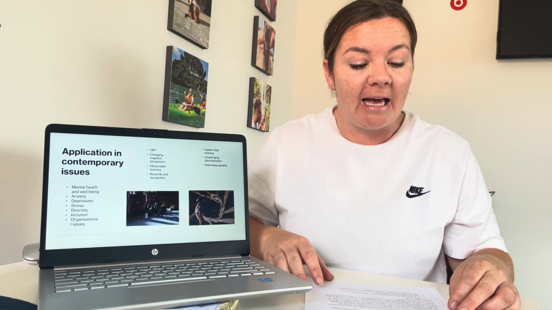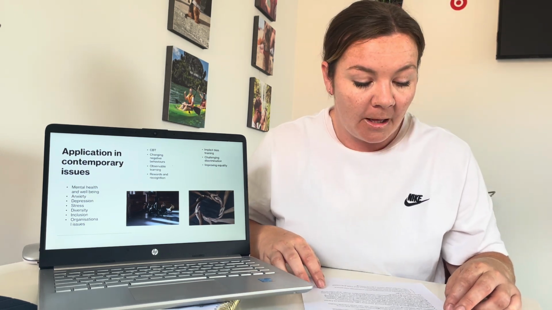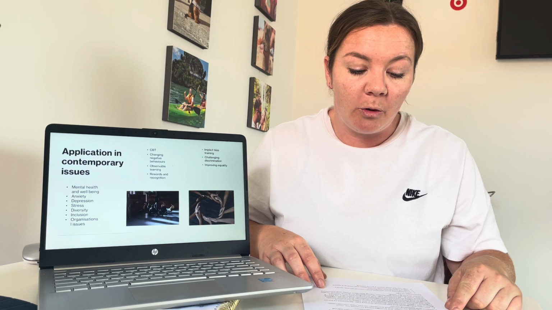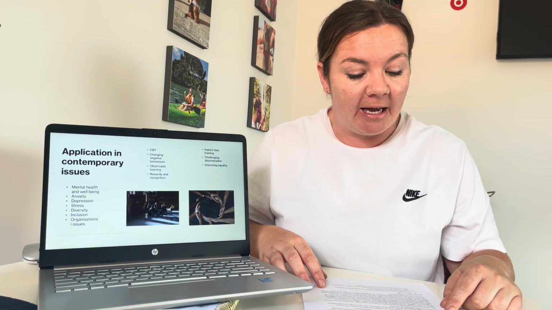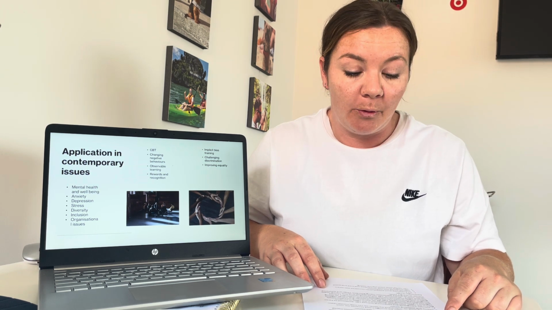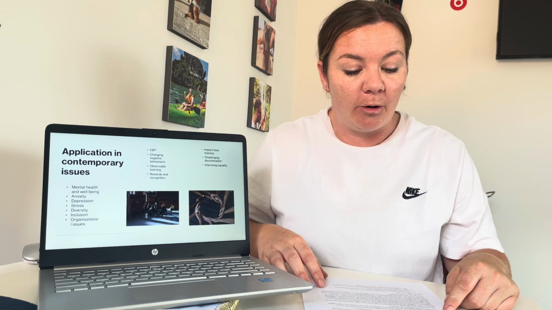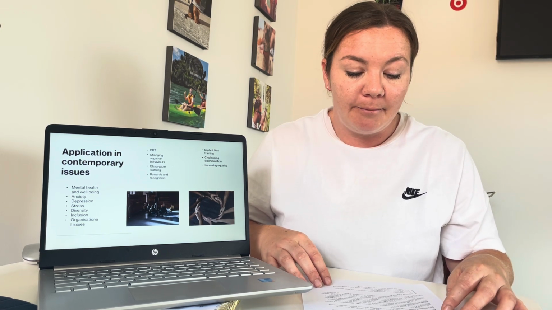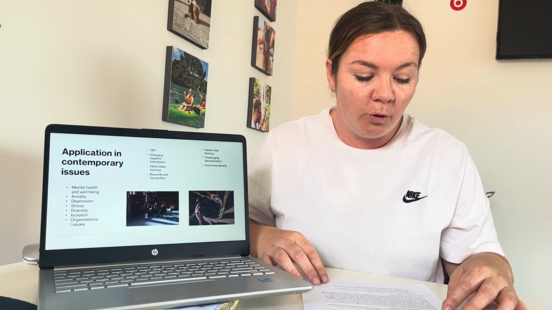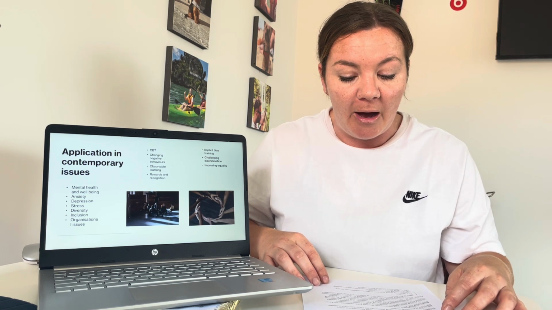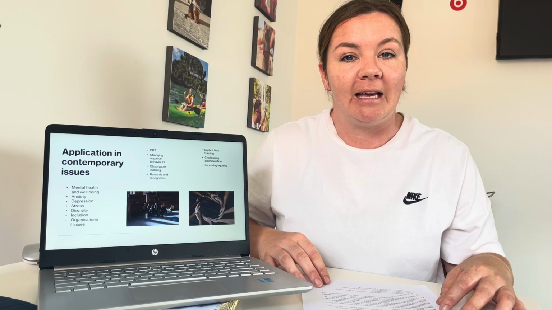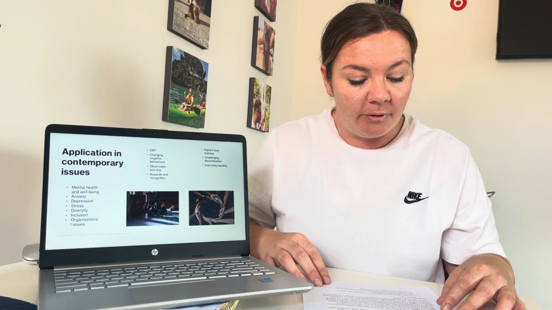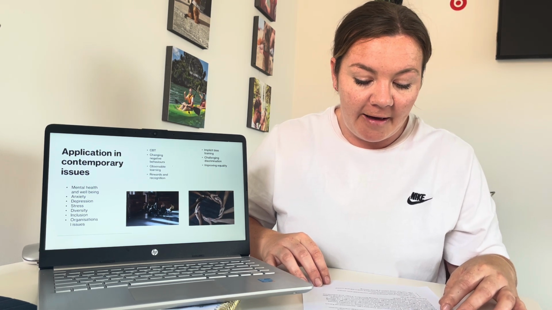Now I'll speak about their application in contemporary issues. Today, 1 in 4 people will experience a mental health problem each year, and in England, 1 in 6 people experience common mental health problems such as anxiety, stress, and depression. Psychology and mental health are strongly linked because the more science of the mind we understand, the better we can treat mental health problems and well-being issues. An example is cognitive behavioural therapy.